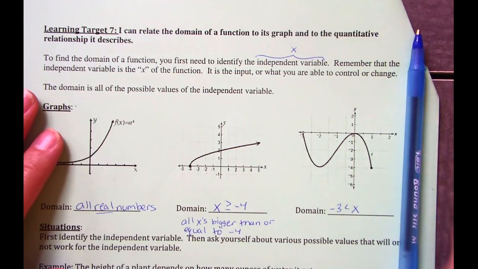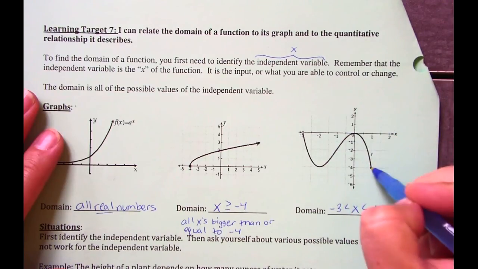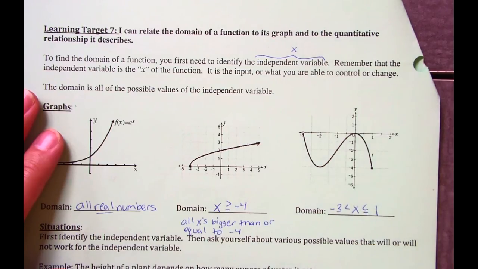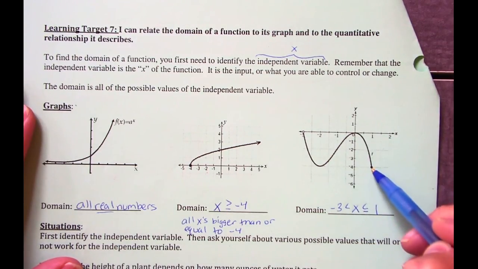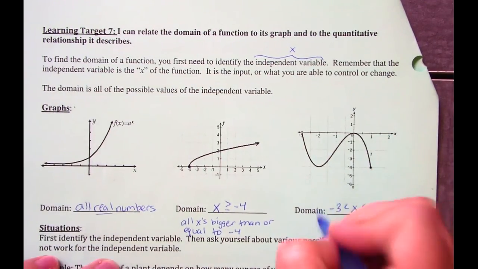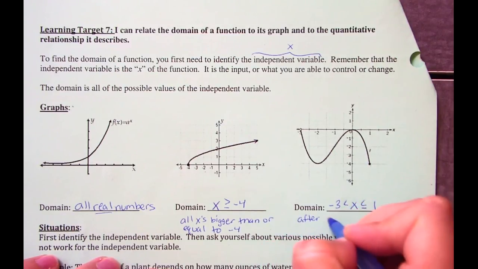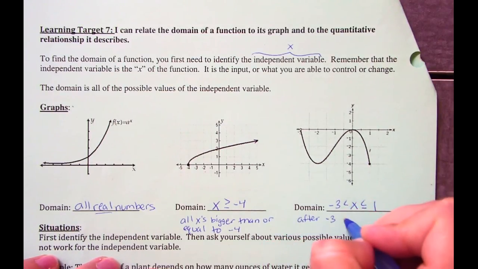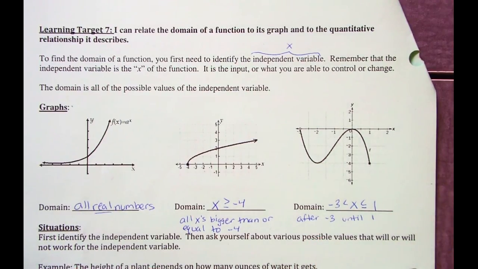There's no more graph after that. So 1 over here, and because this is a closed dot and 1 is actually included, I'm going to put a line underneath because it's all the way up until also equaling 1. If I'd rather not write it with the inequalities, I can say after -3 until 1. That might be another way to say that. Okay?